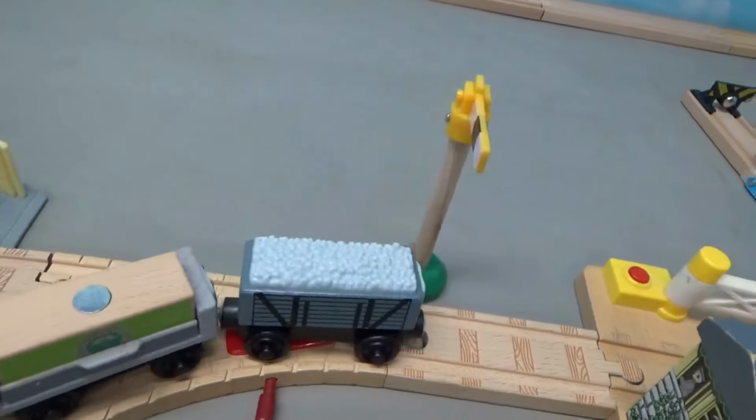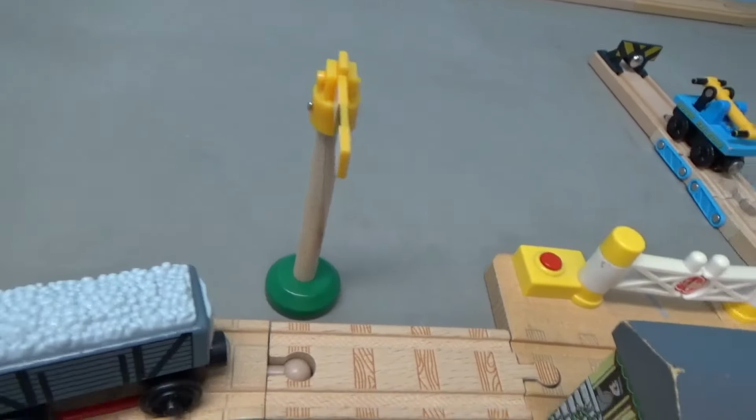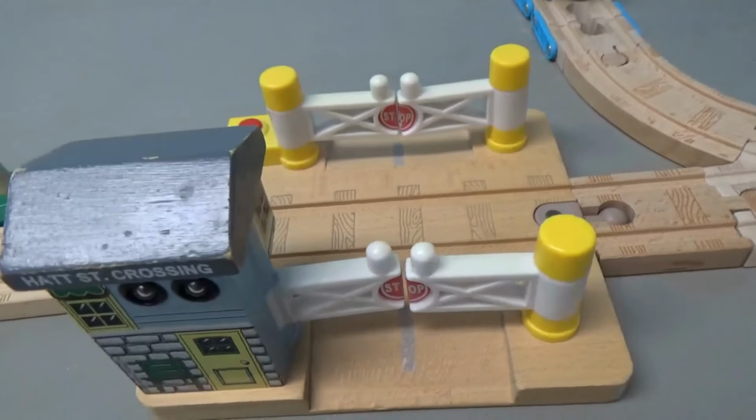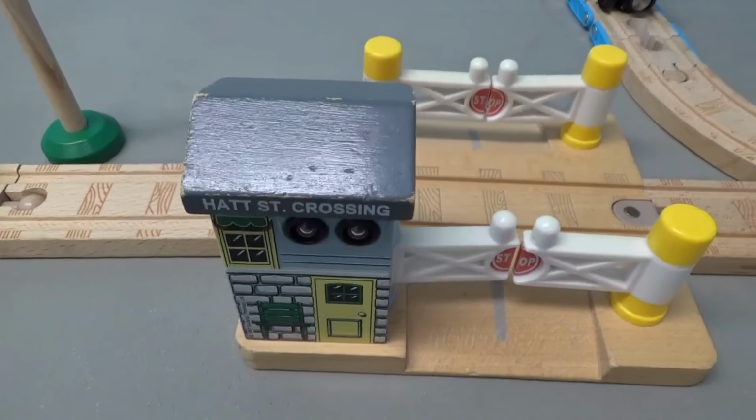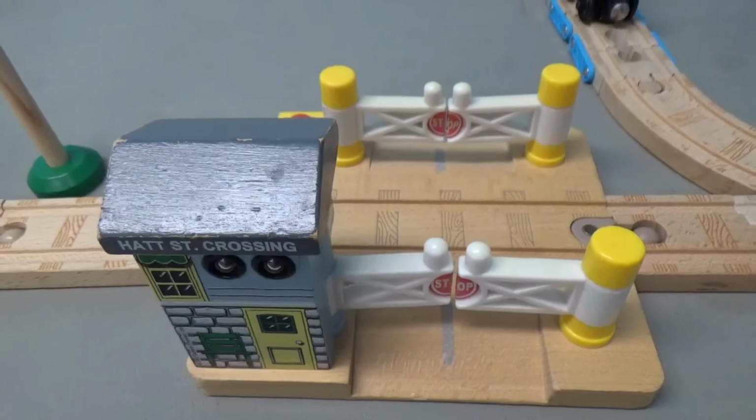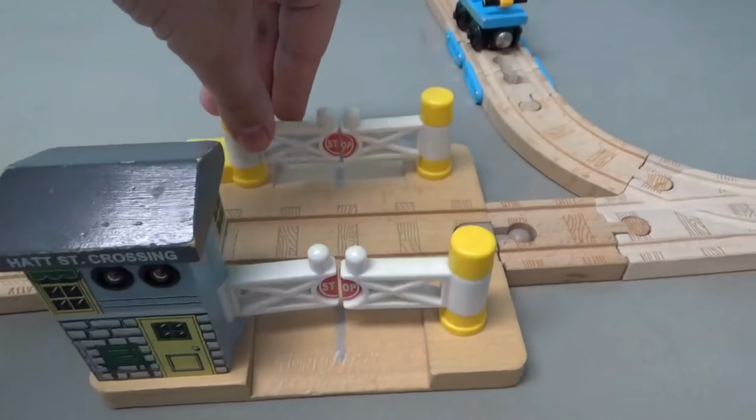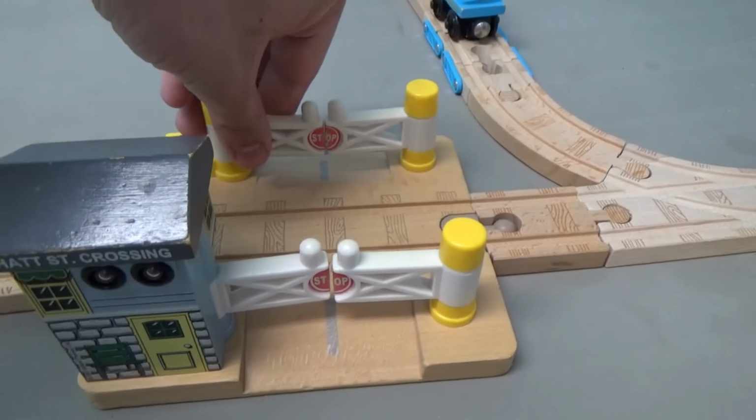Here we have the signal that's red, and then we have this crossing here. This is the Hat Street crossing, and the gates are not closed over the tracks at the moment.